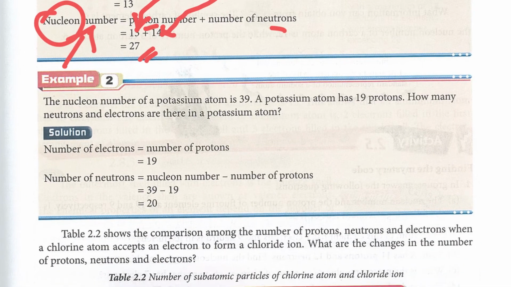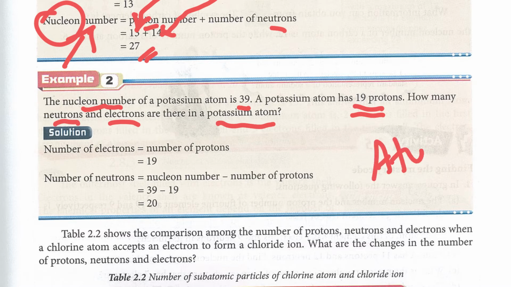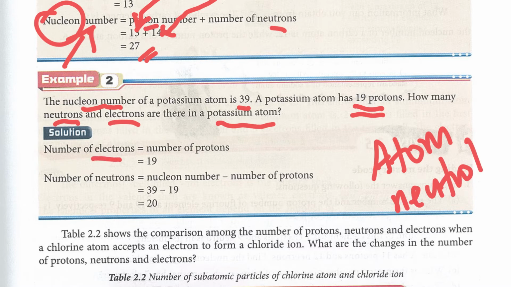Let us go to example 2. Look at the question: the nucleon number of a potassium atom is 39. A potassium atom has 19 protons. How many neutrons and electrons are there in a potassium atom? As I have told you just now, an atom is neutral. What it means by neutral is the number of electrons and number of protons are the same. So when the question mentions it has 19 protons, it means that the number of electrons is also 19.